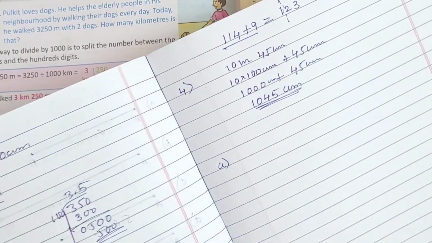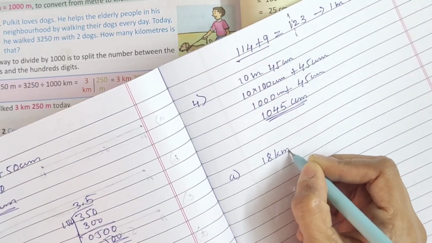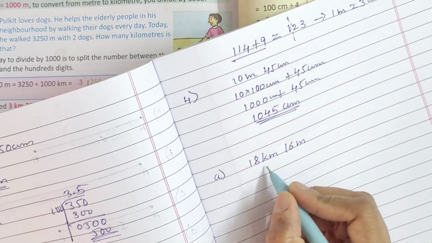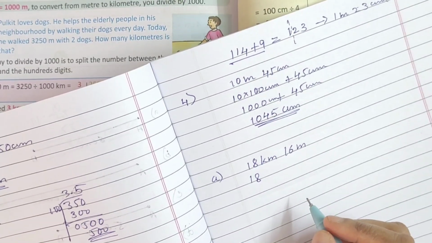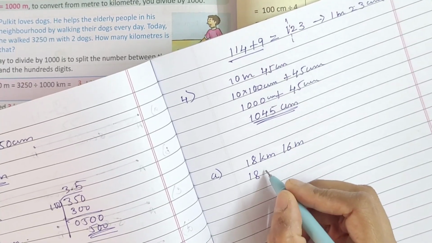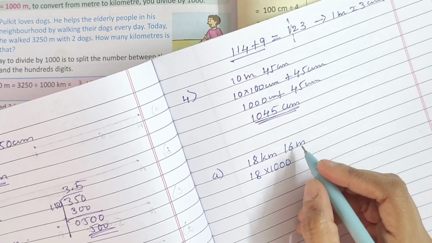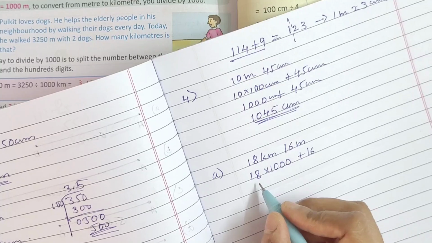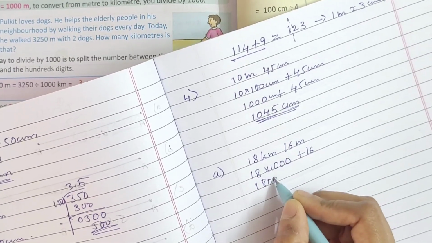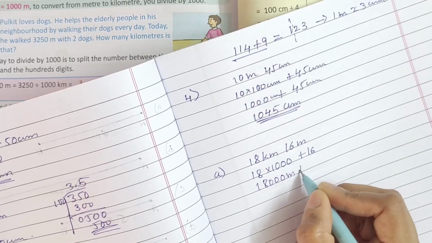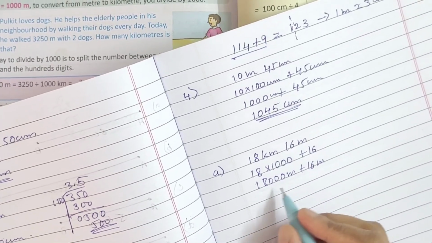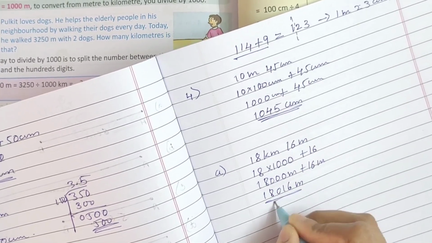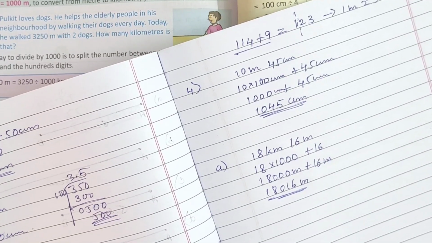18 kilometer, 16 meter. So 1 kilometer is equal to 1000 meter. 18 into 1000, plus 16 meter. 18,000 meter plus 16 meter is 18,016. So the answer is 18,016 meter.